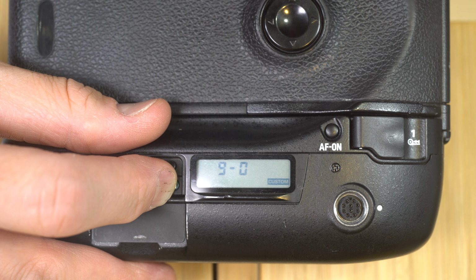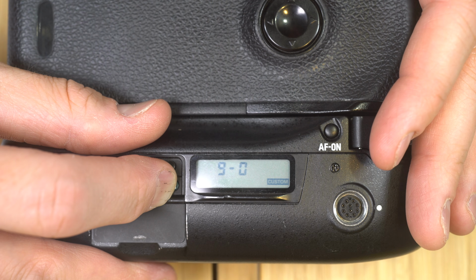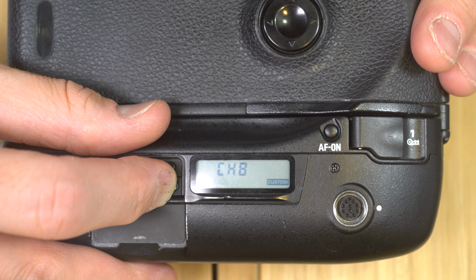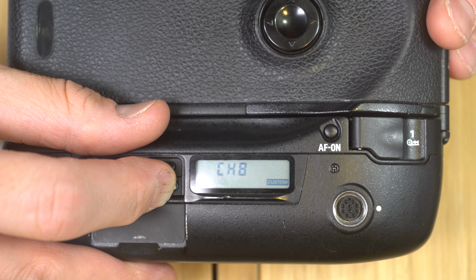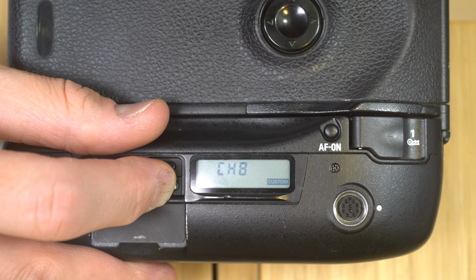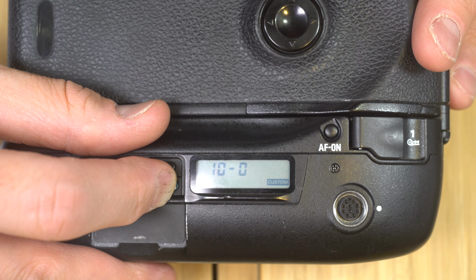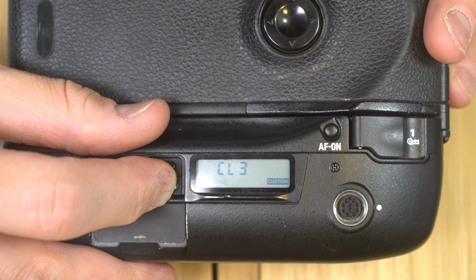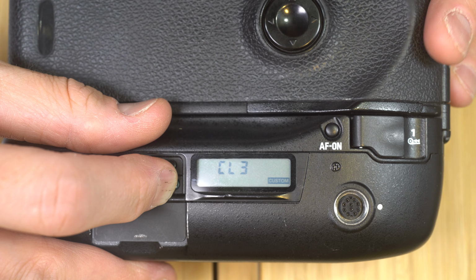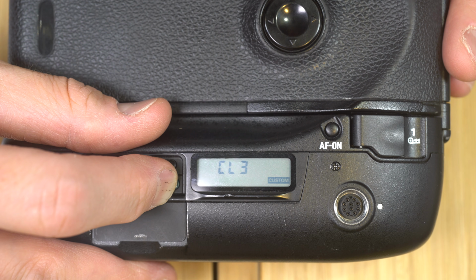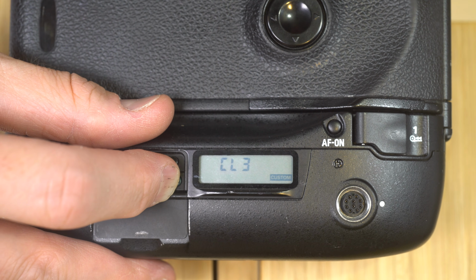Function 9 is the film advance speed in continuous high. So your options are CH8 and CH6. Okay, CH6 is 6 frames per second and CH8 is 8 frames per second. Just a matter of personal preference and how quickly you want to go through film. Custom function 10 is your film advance speed in continuous low. And your options are 3, 4, and 5. So 3 frames, 4 frames, or 5 frames per second in low. And again, this is a matter of personal preference and how fast you want your film to go.